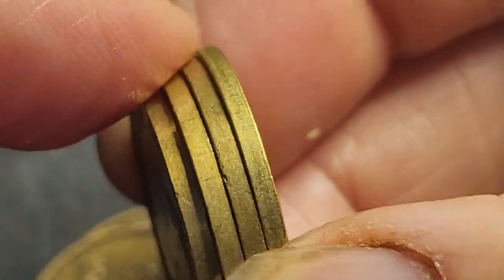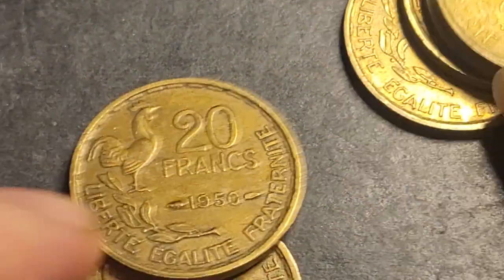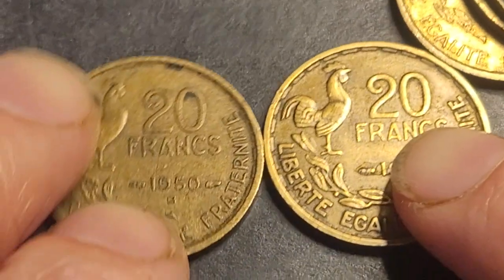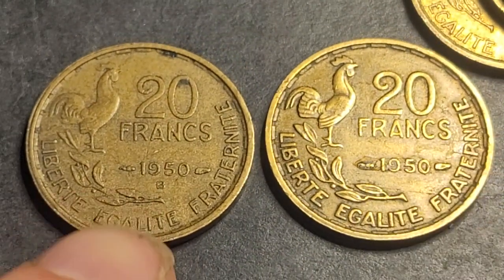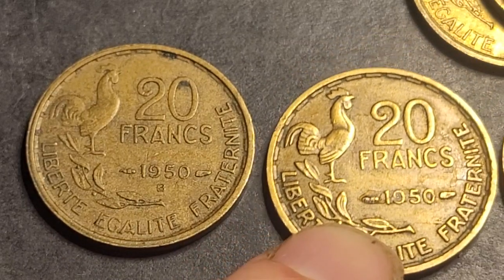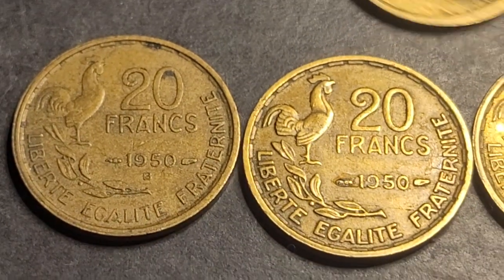I hope this helps you with your French coin collecting, and that you look out for any errors and varieties you can find in your coinage.